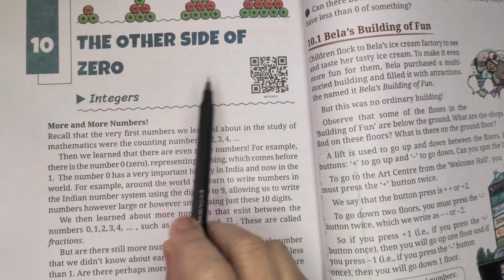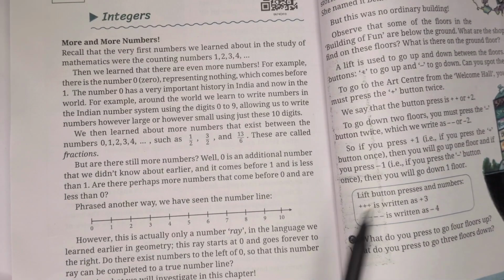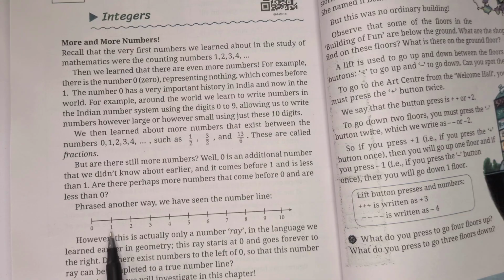Chapter 10, the other side of 0, integers. We know that they are on the number line: 1, 2, 3, etc. These numbers are called natural numbers or counting numbers. When we add 0 to this group, that is called the whole number system, whole numbers.